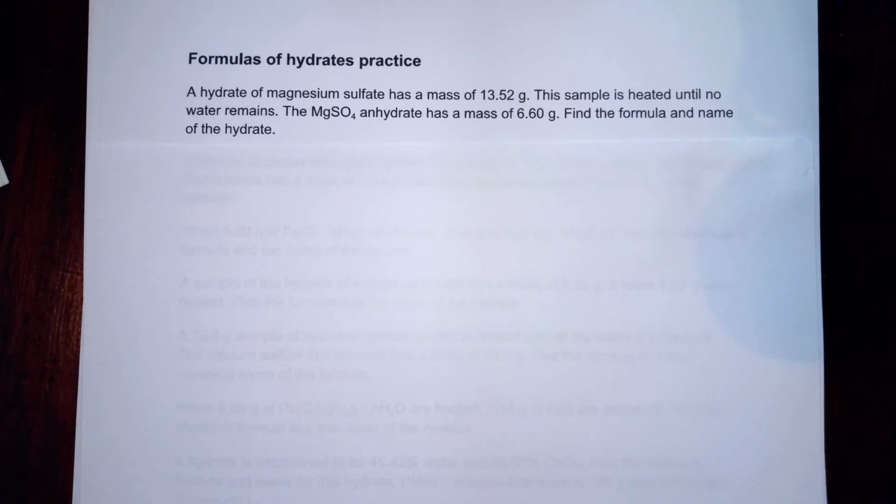All right, let me demonstrate how to do a couple of the problems from today's assignment. So we're looking at hydrates. Now this is related to finding the formulas, which we already did. We're going to find the ratio not of the elements in the compound, we're going to find the ratio of moles of water to moles of the dry or anhydrous salt.